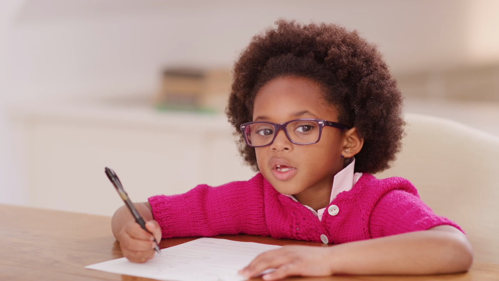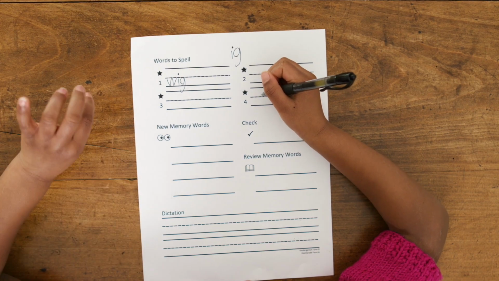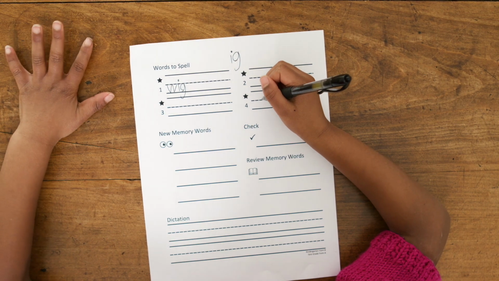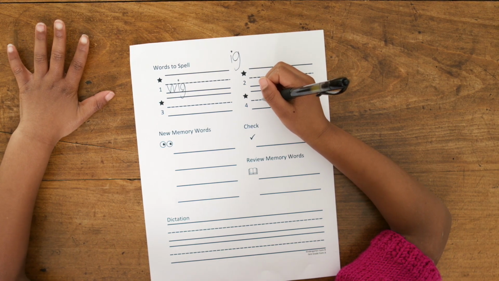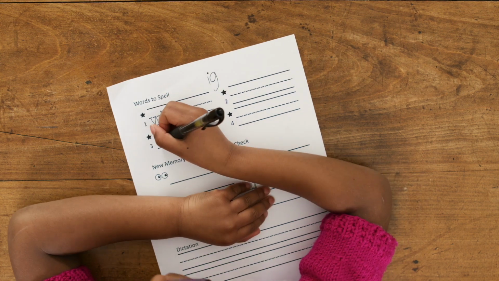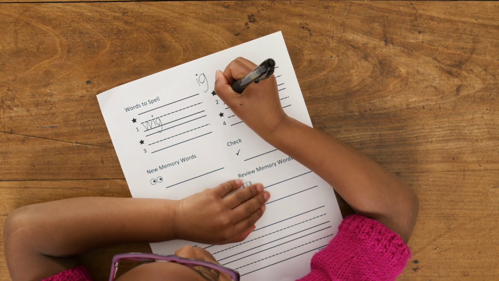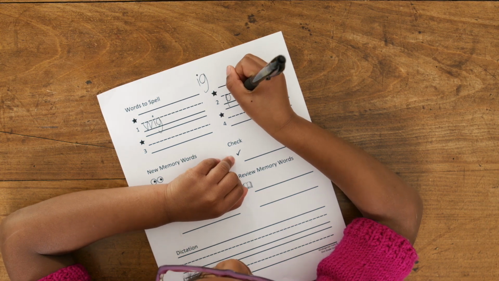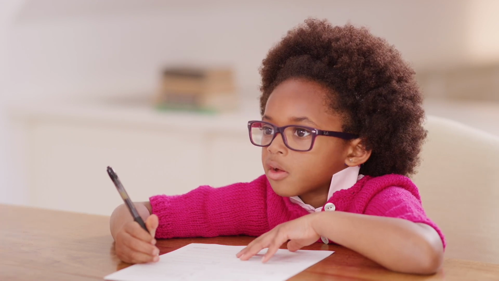The next word is pig. What's the word? Pig. Good. Let's tap it out. Ig. Good. Let's put your hand nice and flat. There you go. Now try it. Ig. Good. Write it. Good job. And the word is? Pig. Very nice.